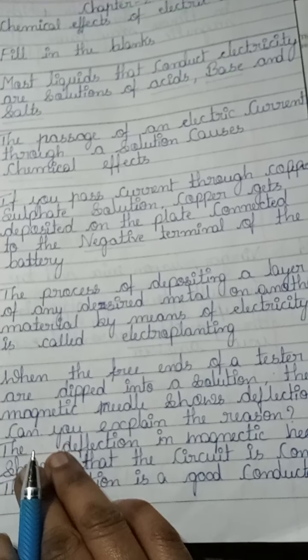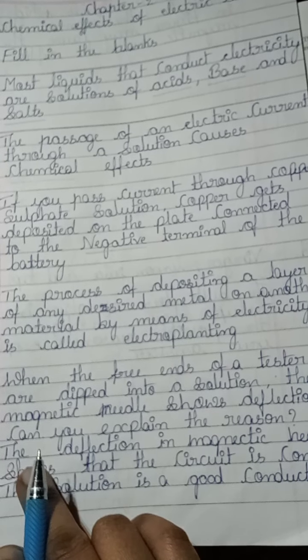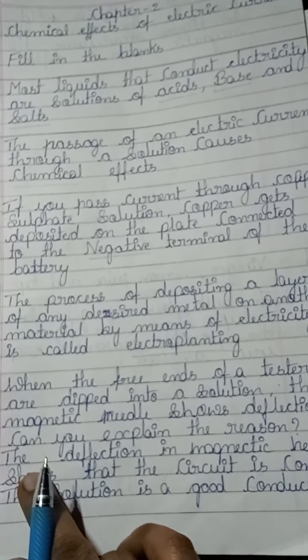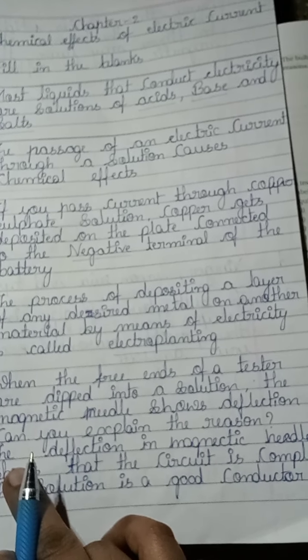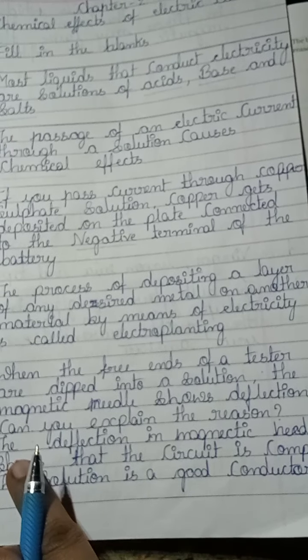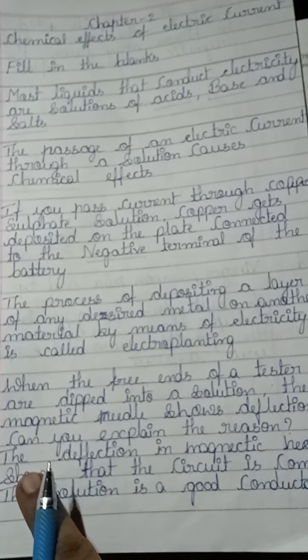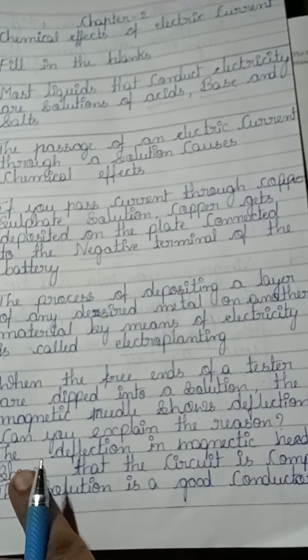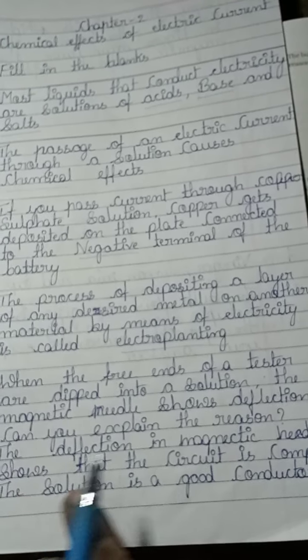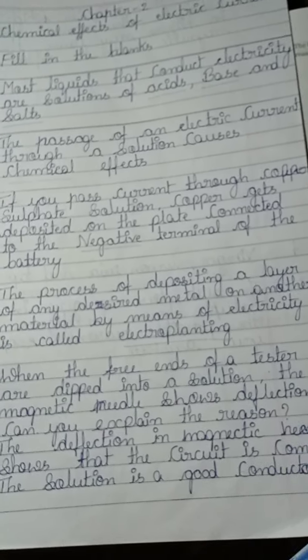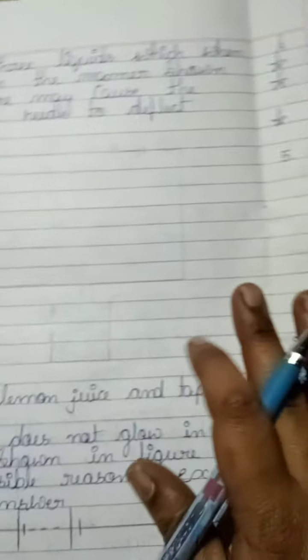Okay, so conductor only conducts electricity. Here the magnetic needle is showing deflection, which means the solution taken inside is a good conductor. It is not a bad conductor. Another reason you can write: the deflection of the magnetic needle shows that the circuit is complete. The solution is a good conductor.